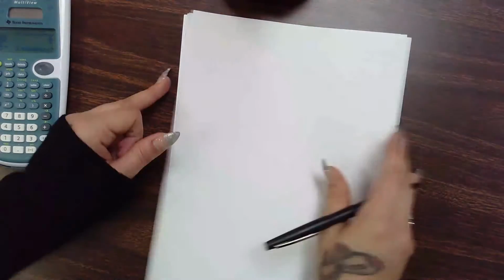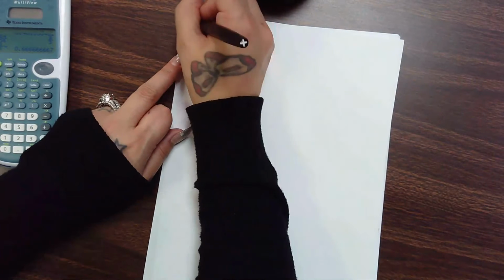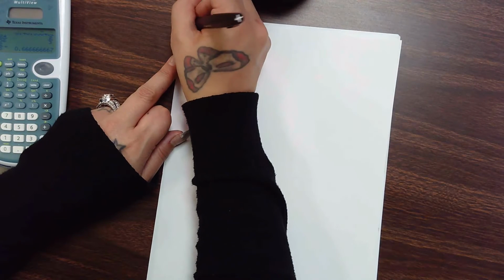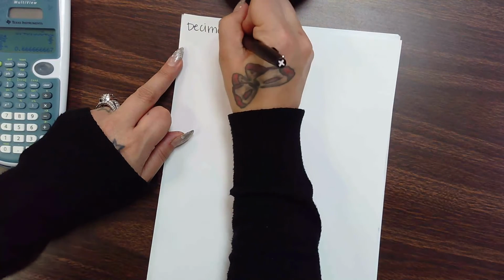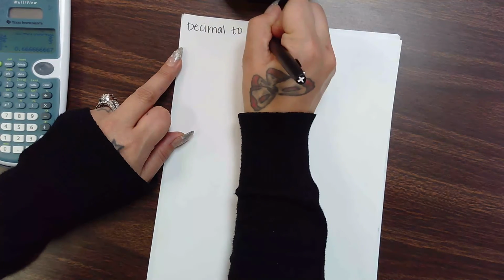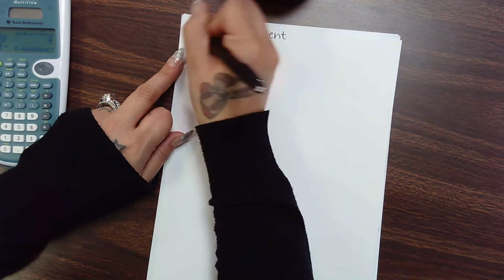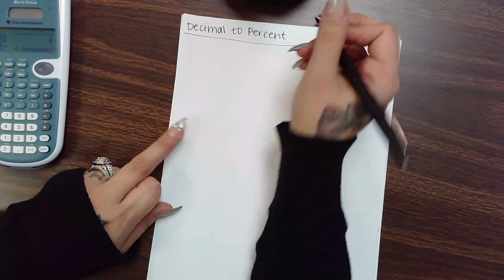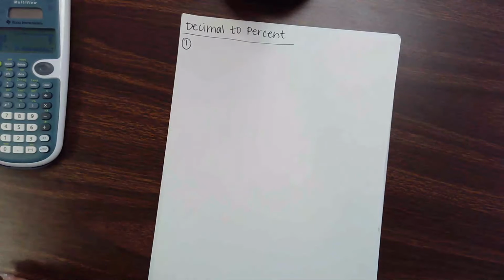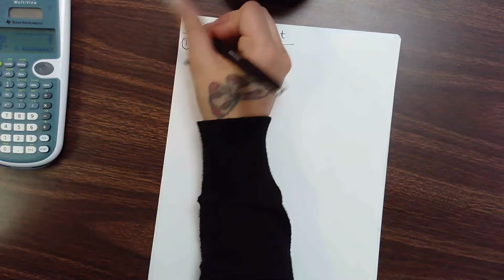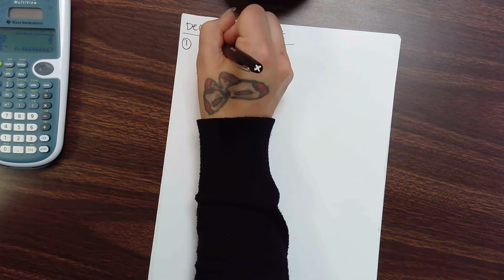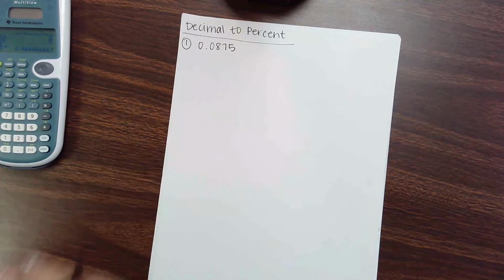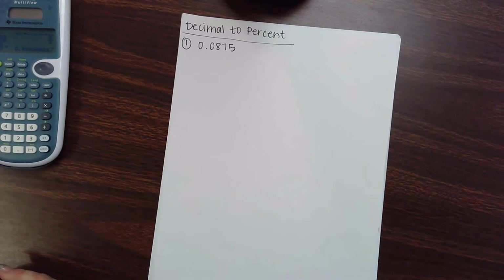Okay. Decimal to percent. Okay, so for this first example, say we have 0.0875. That is a decimal, and I want to write it as a percent.